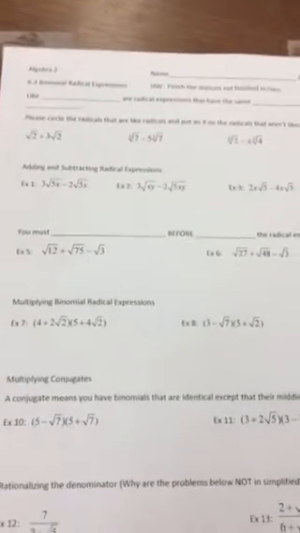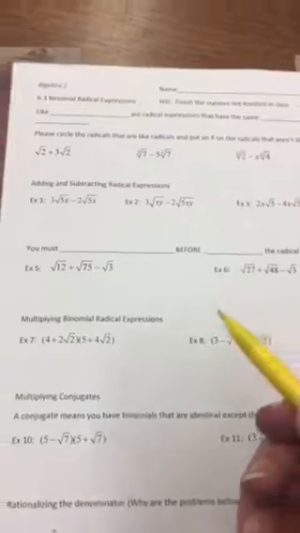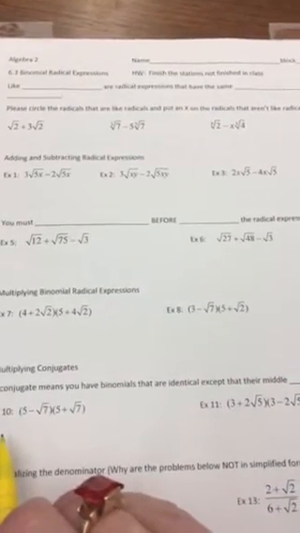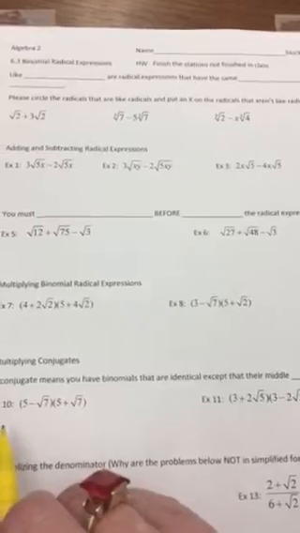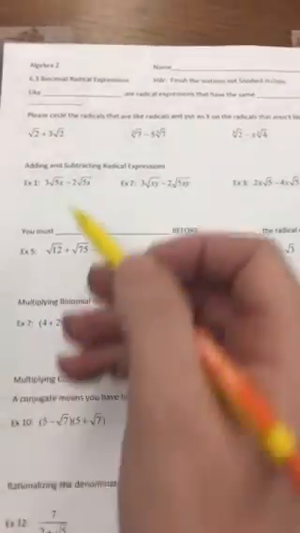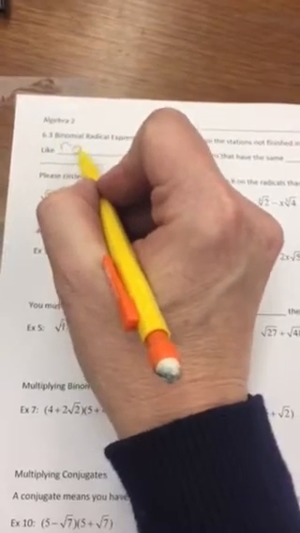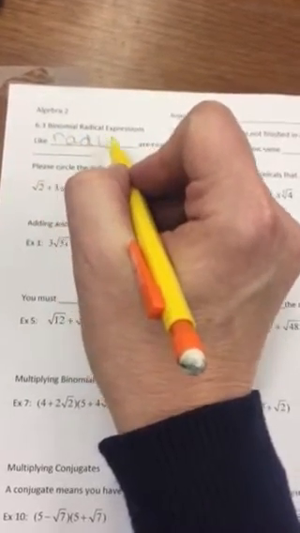This is lesson 6.3 about radicals. We're going to try to add radicals, subtract radicals, and do some multiplying on binomial radicals. So the first thing we need to talk about is what is a like radical.